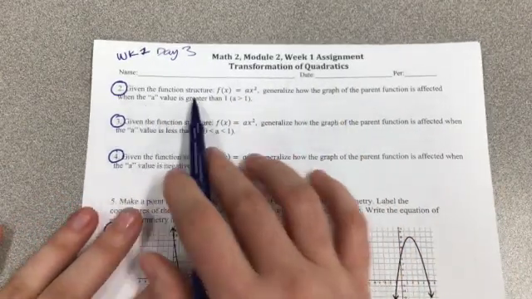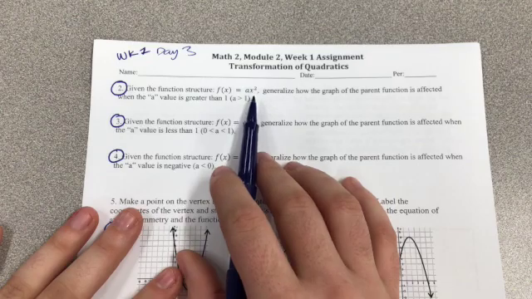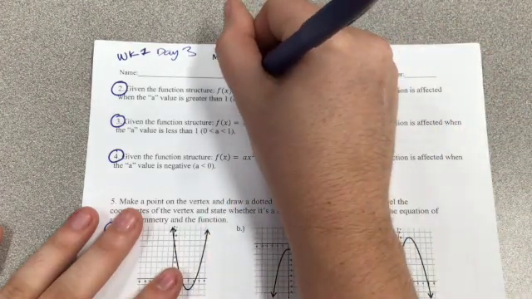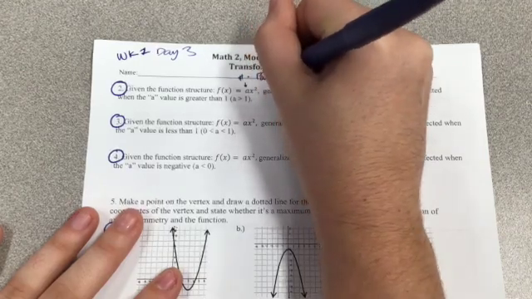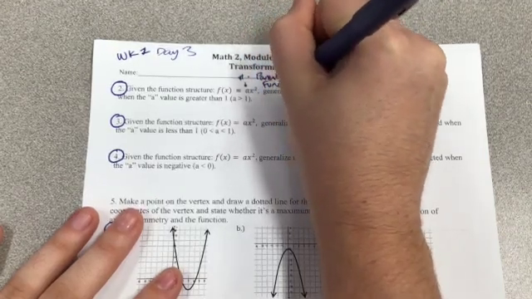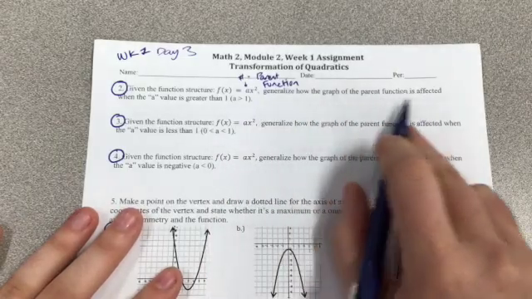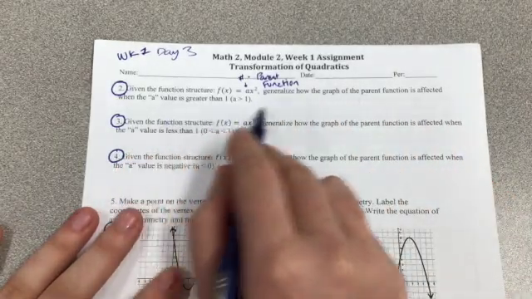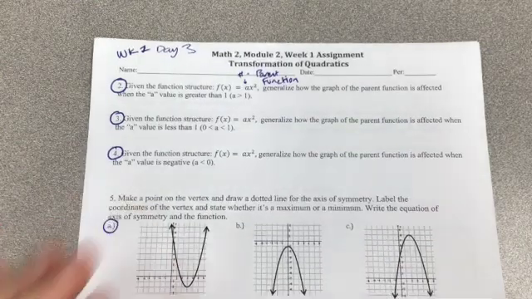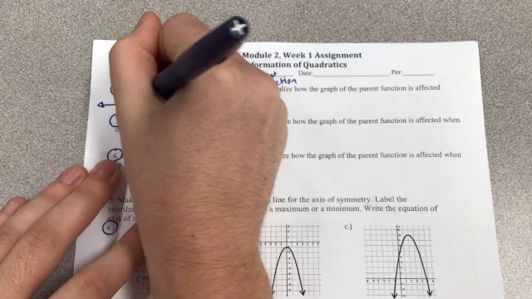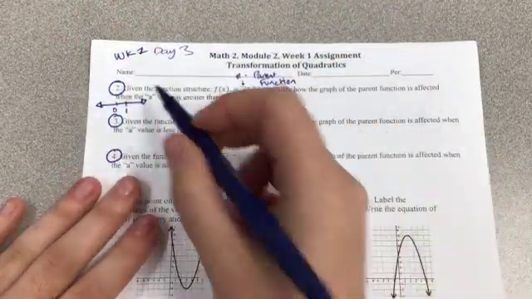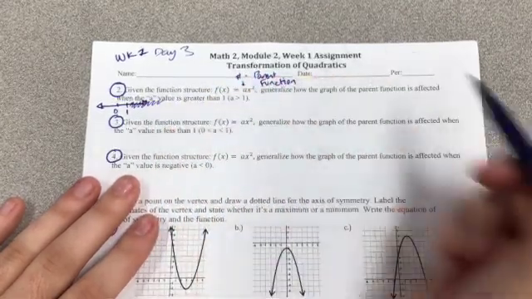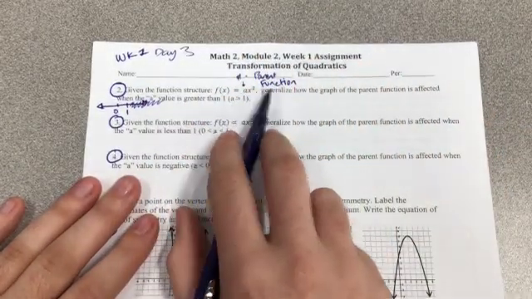So given the function structure f of x equals a times x squared, so looking at a number being multiplied to our parent function. Generalize how the graph of the parent function is affected when the a value is greater than 1. Okay, so let's do a quick little number line for ourselves. What happens when we plug in any number over here? Any number over here multiplying into that.